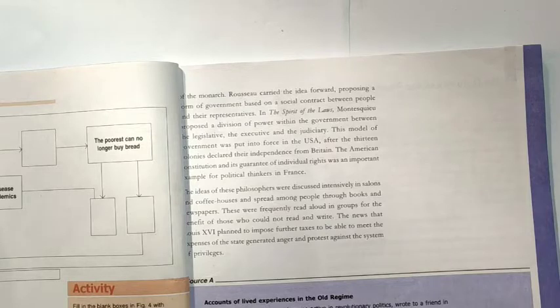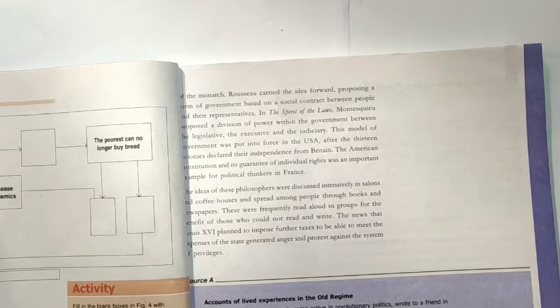Also, Rousseau carried the idea forward, proposing a form of government based on a social contract between people and their representatives. It is the agreement between the people and the ruler. Montesquieu also, in his book The Spirit of Laws, proposed a division of power within the government between the legislative, the executive, and the judiciary, which we witness in today's democracies. These ideas of the philosophers spread among the people and were discussed everywhere in salons and coffee houses too. The news of Louis XVI's plan to impose an increase of taxes made people angry, and they protested against the system of privileges.